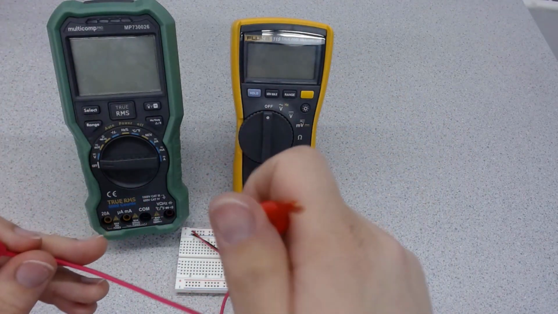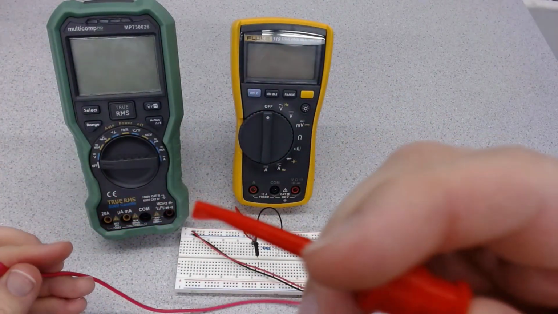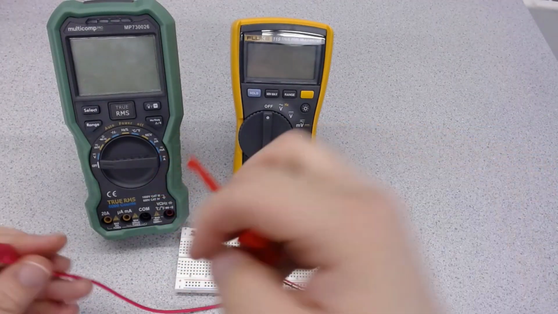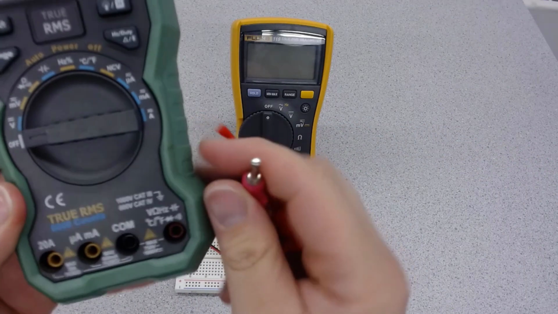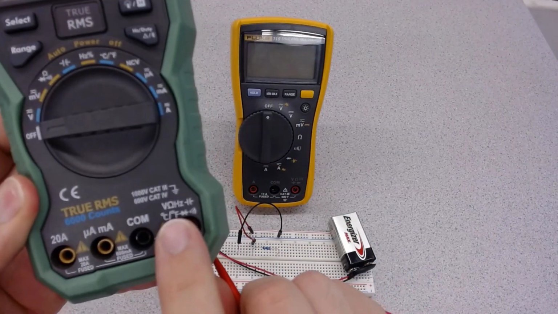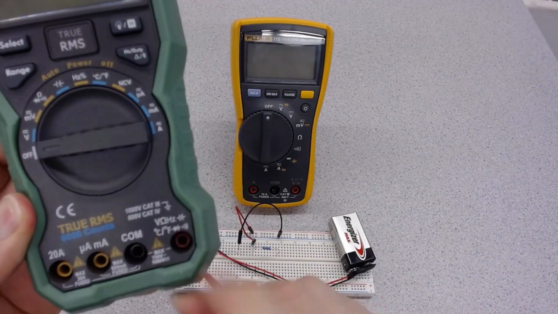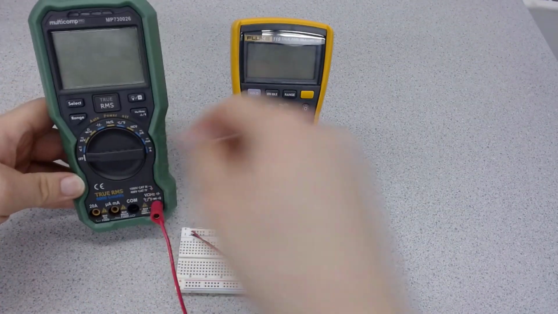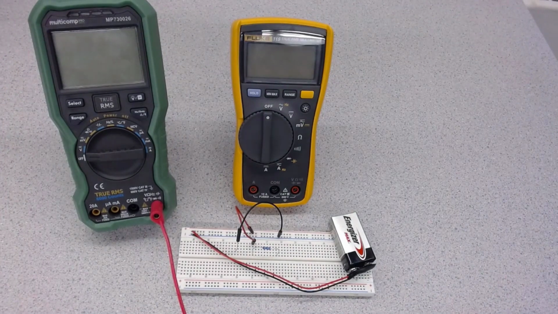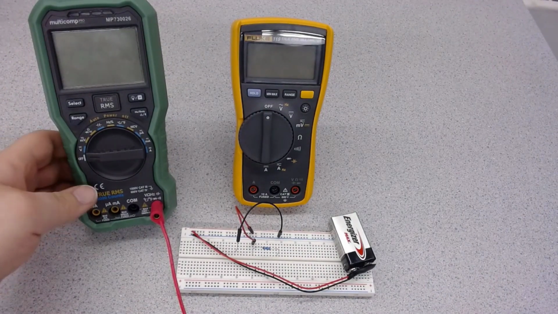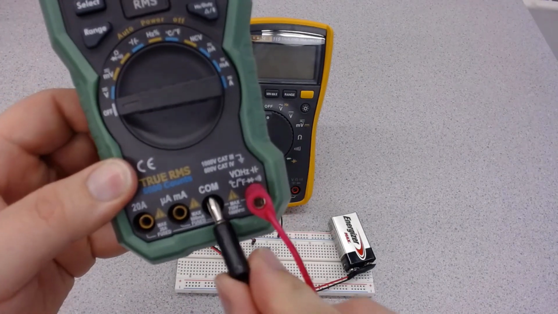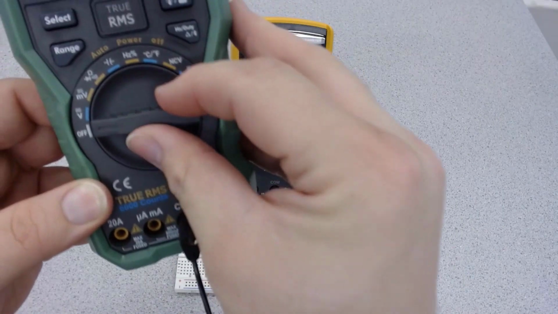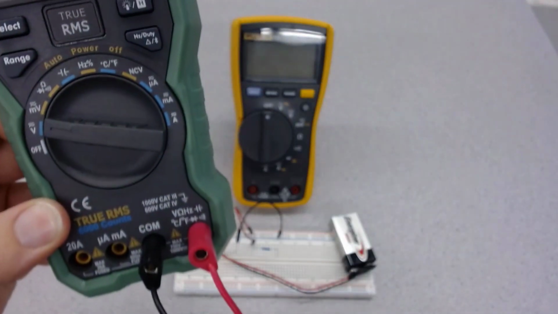Alright, so I'm going to plug into my green multimeter right now. I'm using these probes right here. They've got little hooks on the end. They're really useful. We're going to take the banana clip and insert it right into our red port with the V on it. And then we're going to take our black banana clip and plug it into common, and set it to voltage.